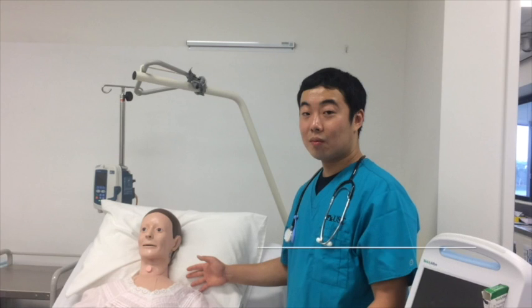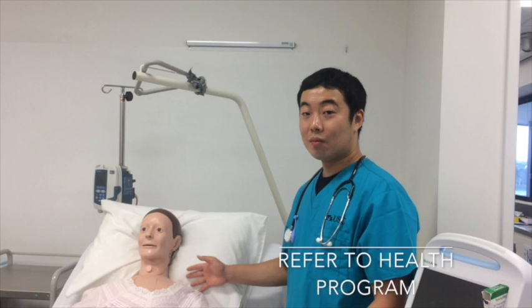To increase health literacy, supply adequate information about his heart disease, such as a leaflet or brochure which contains basic knowledge of heart disease and recommended actions. Additionally, I can refer him to a dietitian and diabetes management program.